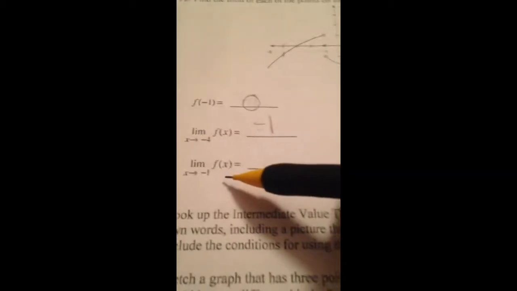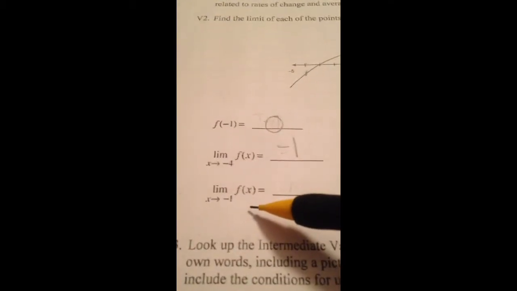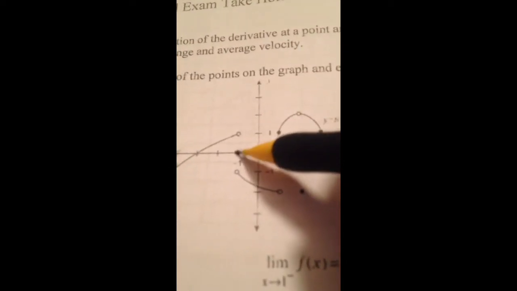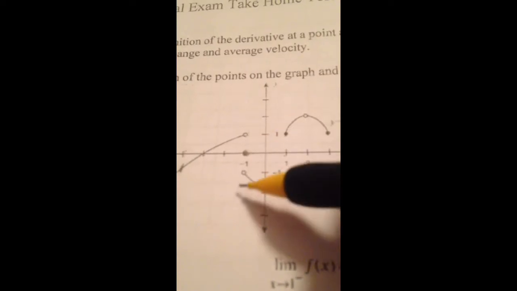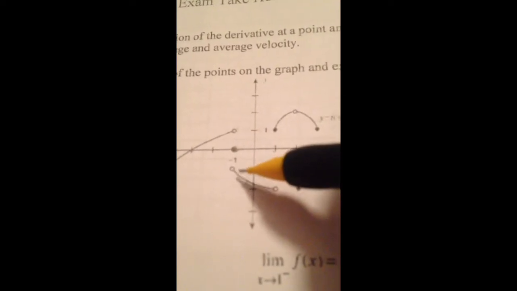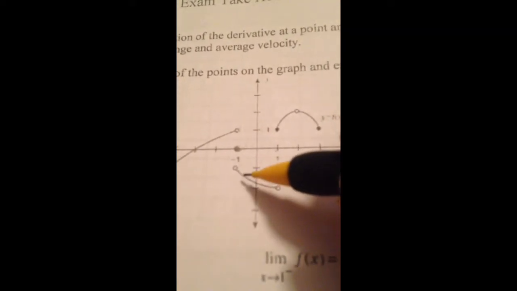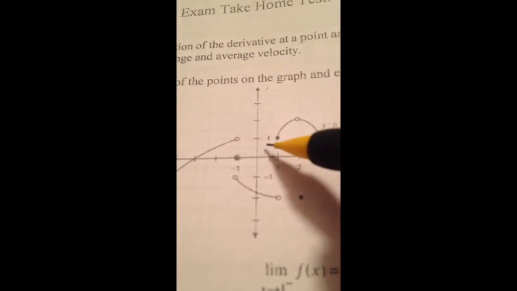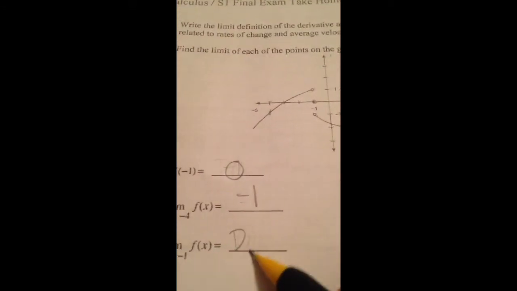The third one asks for the limit as x approaches -1. So we come up and we look at -1. We have the dot here, but 2 open dots, one up here and one down here. So if we look from the right, it approaches -1. But from the left, it approaches 1. So because they don't match up, this limit does not exist.